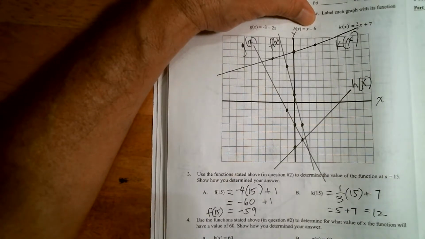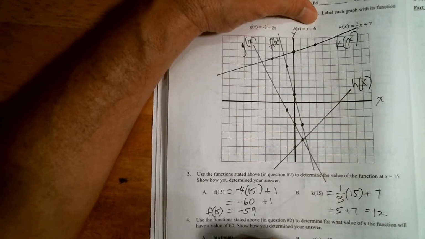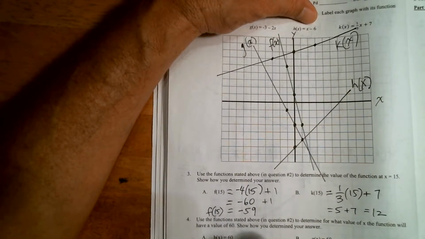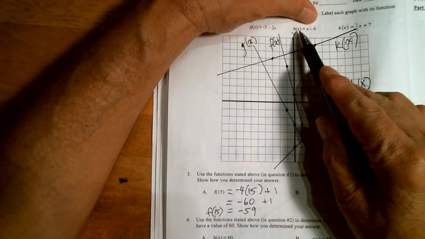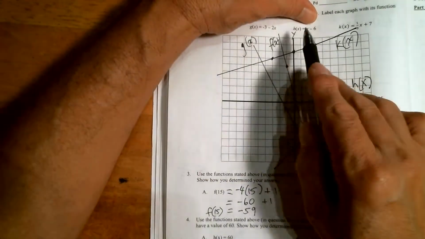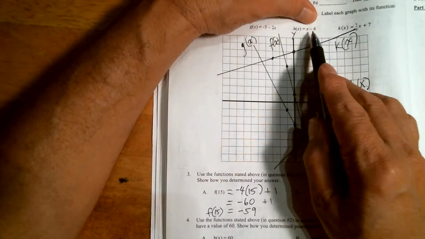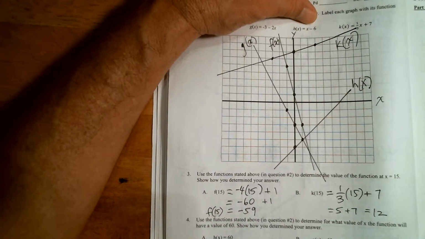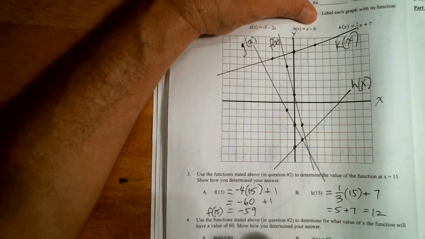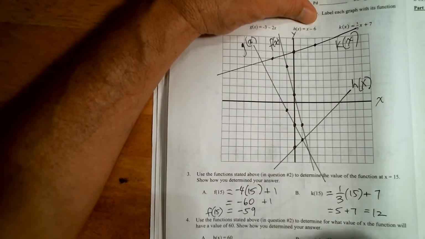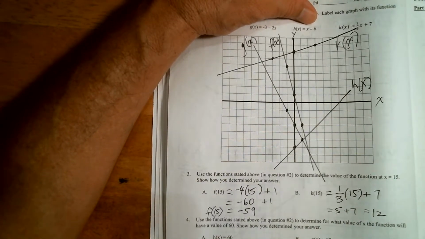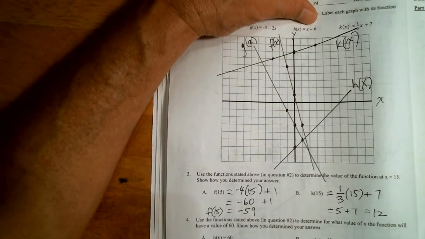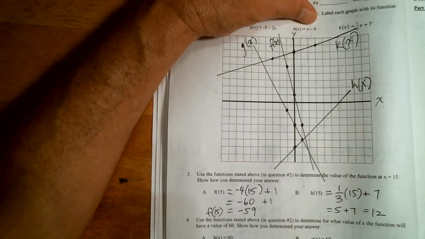I'm going to substitute x minus 6 for h of x, because h of x equals x minus 6. Sorry. Okay, here we go. Equals 60. Now we can see that x, add 6 to both sides, it's going to be 66. Okay?